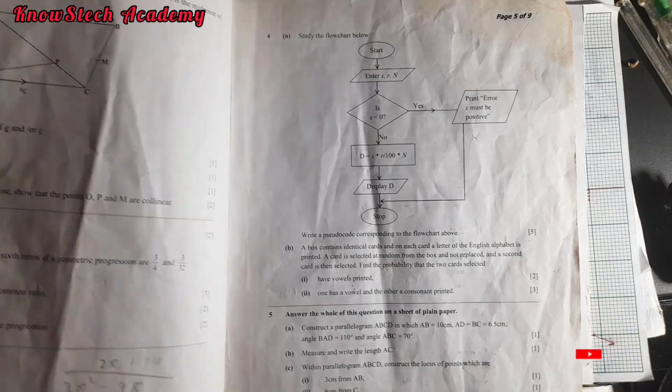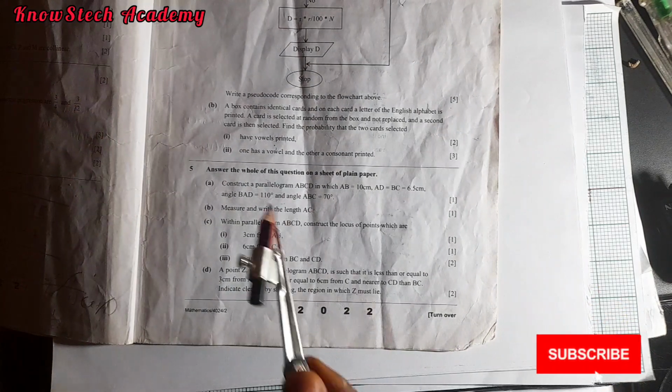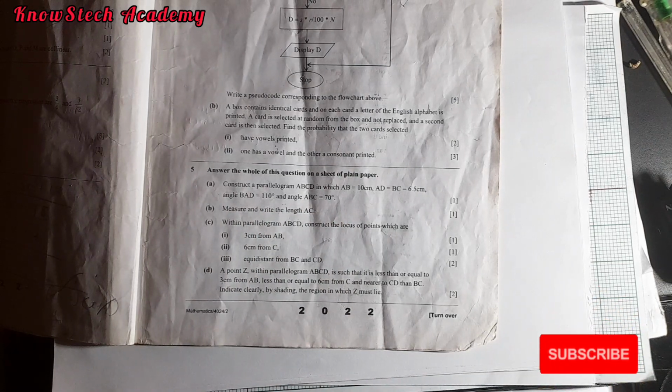So what is the question? This is the question we'll be constructing. This is the question we'll be answering. Construct a parallelogram. Now before we start constructing, we need to know the tools or the instruments we'll be using.